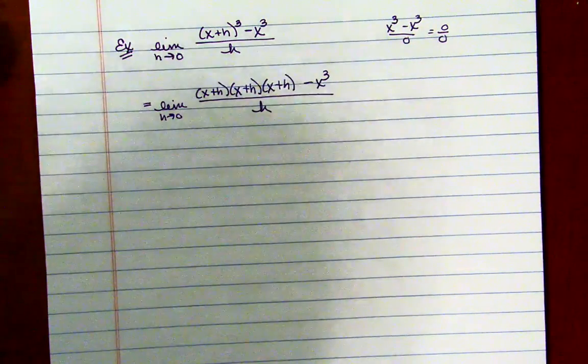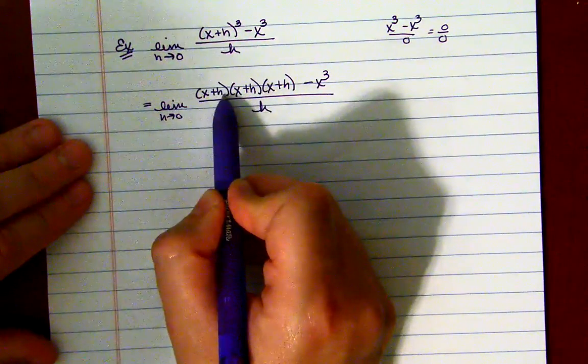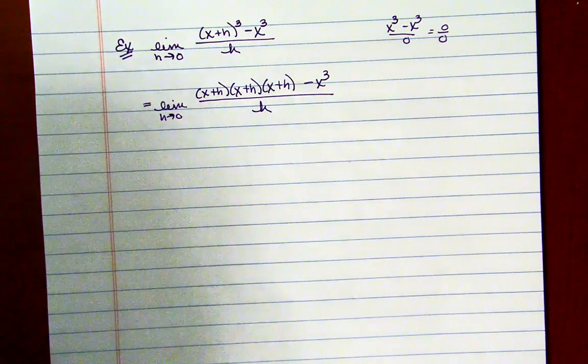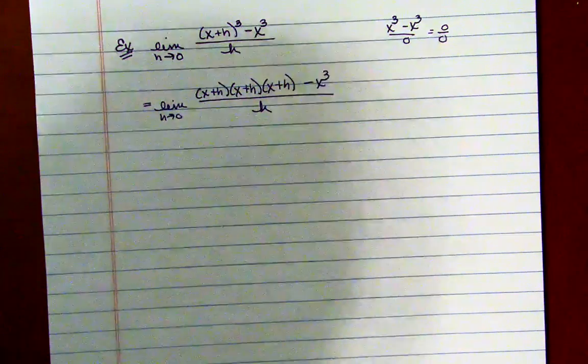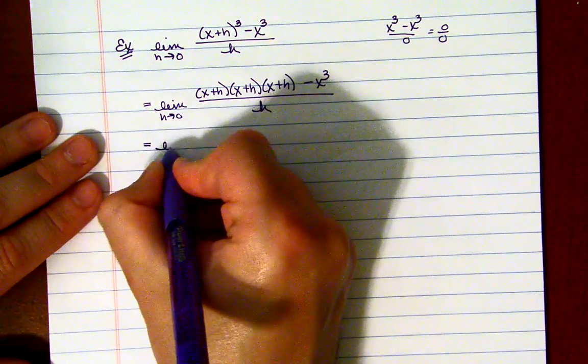How about you take a moment and do some foiling over here? Foil the first two pieces, get an answer, foil them with the third. I'm just going to keep the video going, but you see what you can do. Maybe pause it if you want a little bit of time, and see what you can do with simplifying this thing.